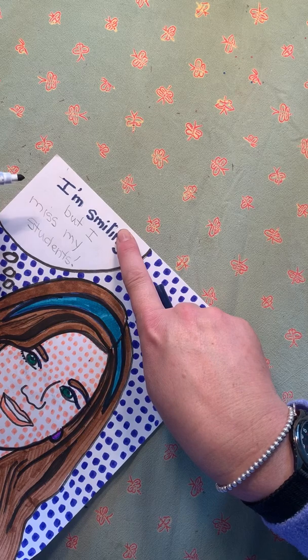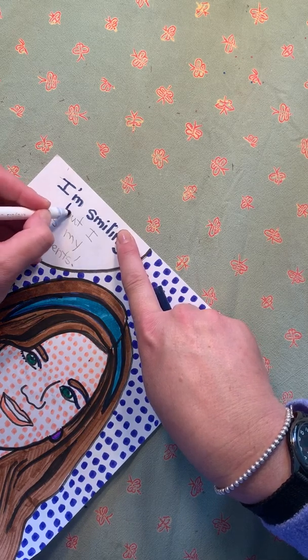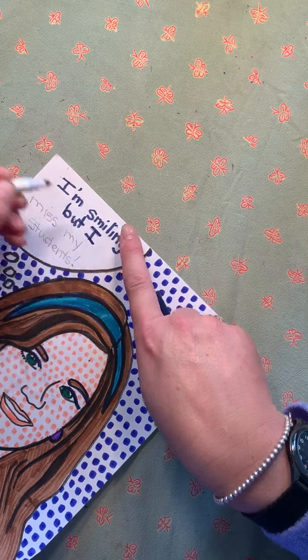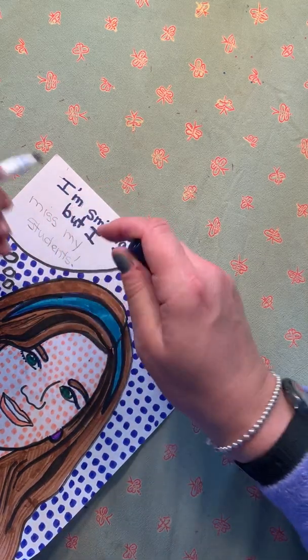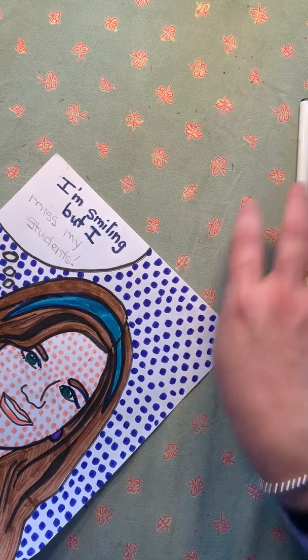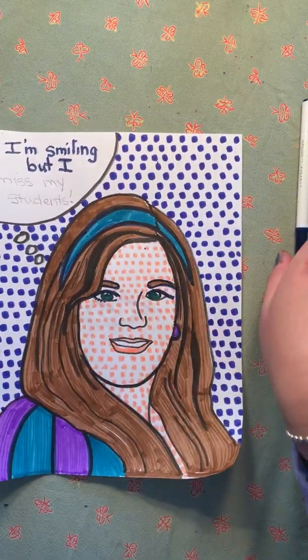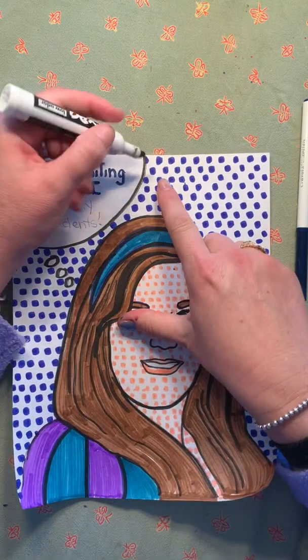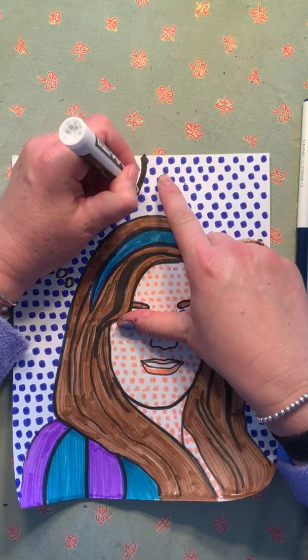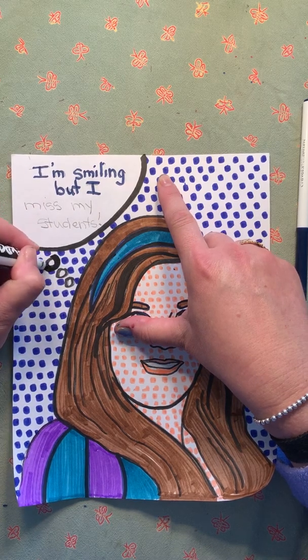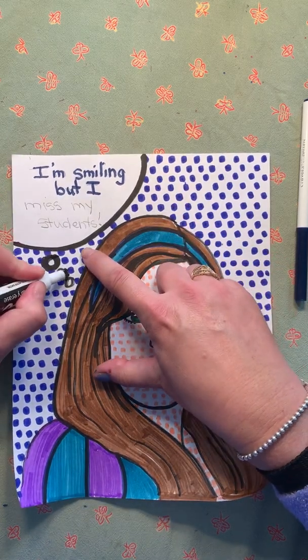See, look at that. That's sloppy. I'm running into myself. And then after you're done, you're going to let the marker dry, because you'll smear it. And then I'm going to go and clean up my lines. All right. Look, I think I'm also going to make this a little bit bigger too. Oh yeah, this looks nice.